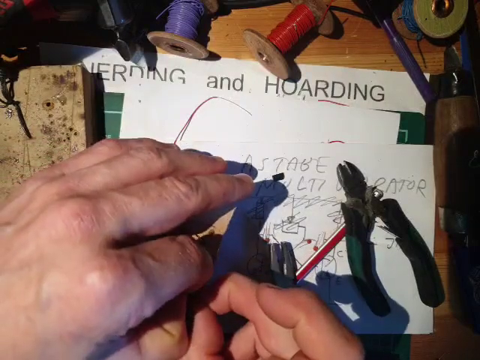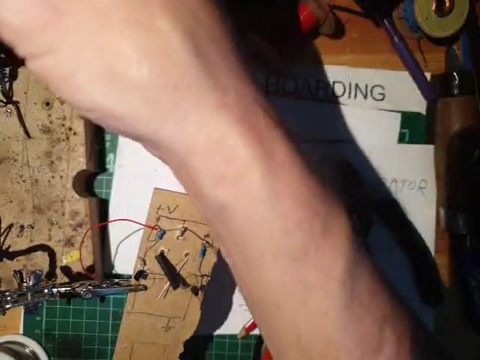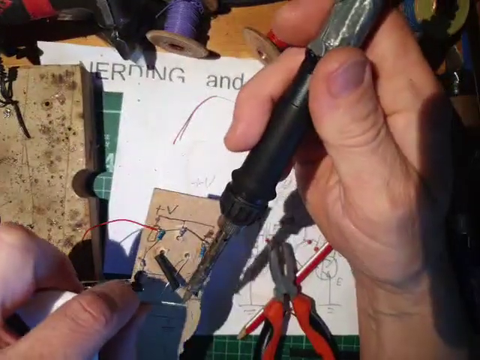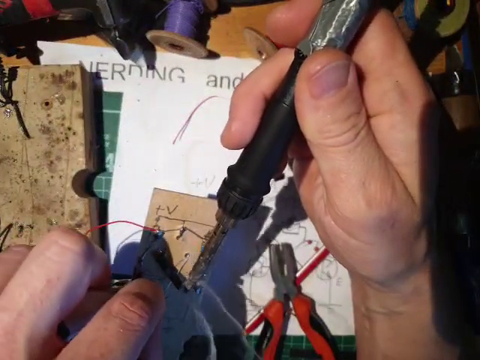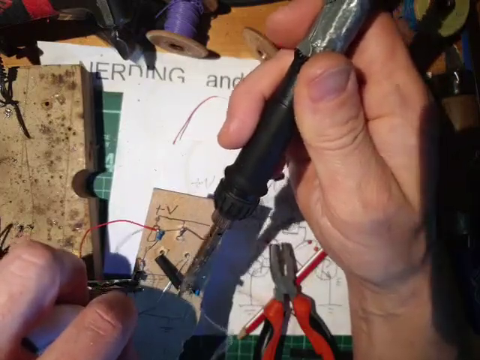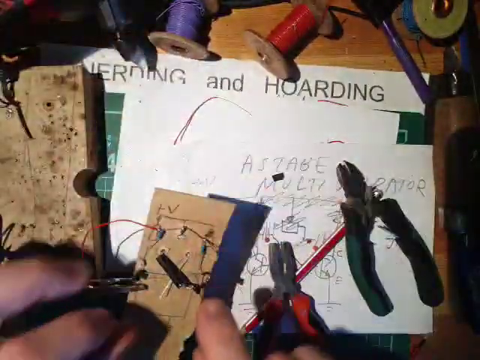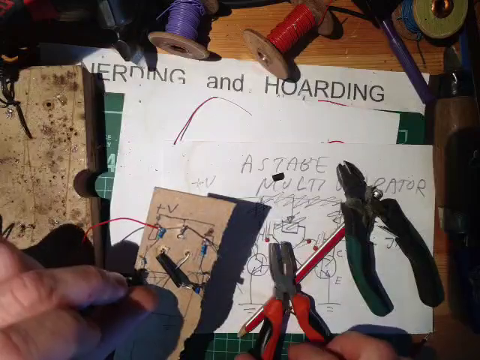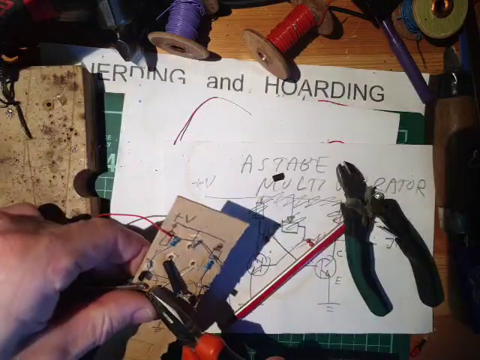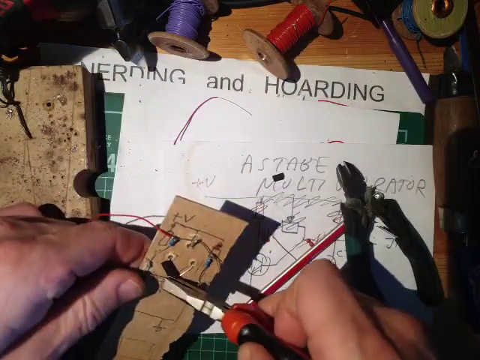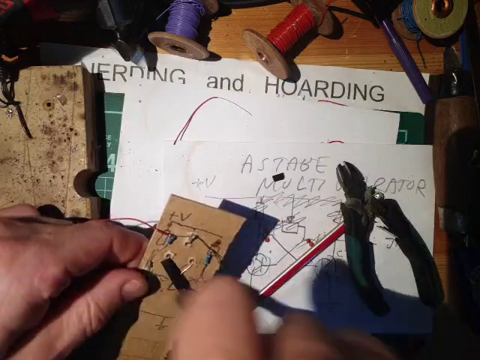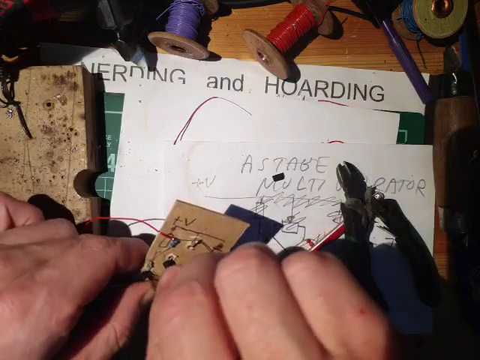So yeah, it's good enough. If you are worried that you are making a mess right here, then you can always put a hot shrink on the other one as well, but I will not do that because I'm so quick and dirty and poor, so I don't want to waste all my expensive hot shrink.